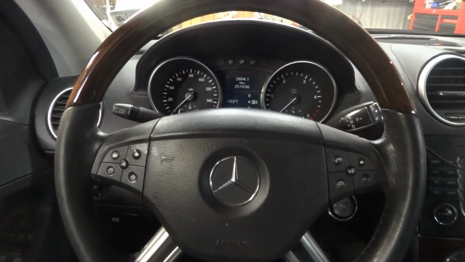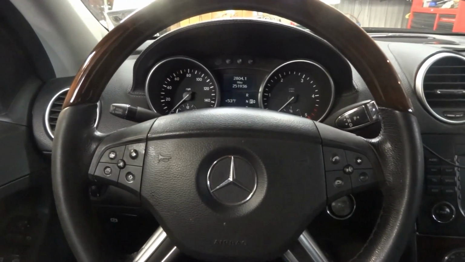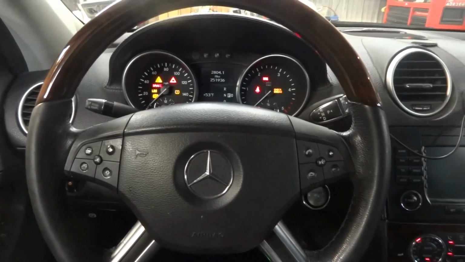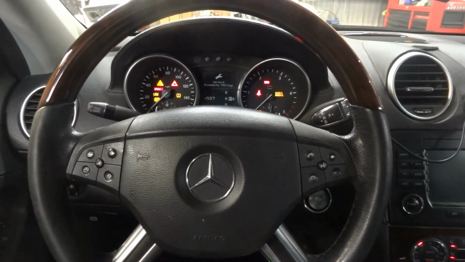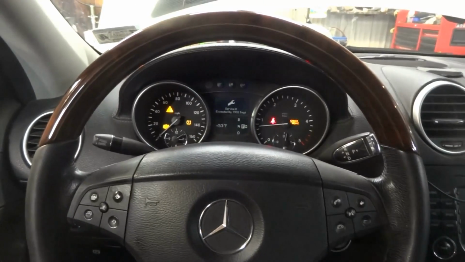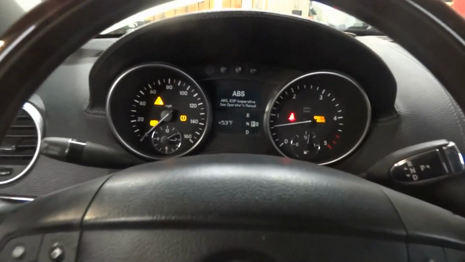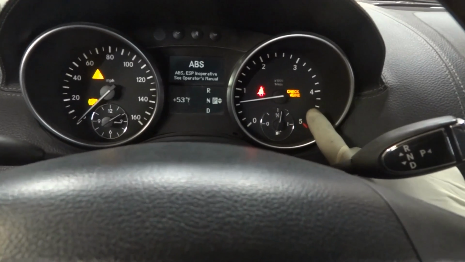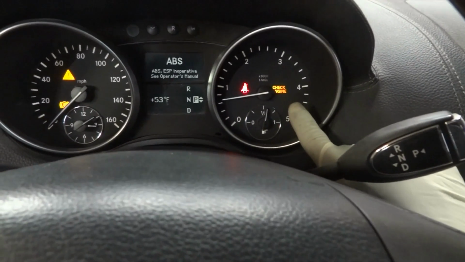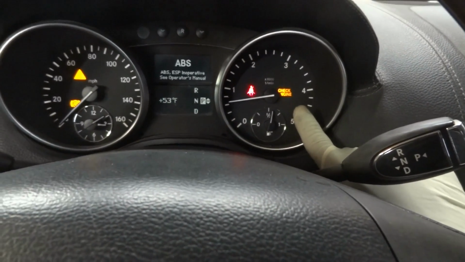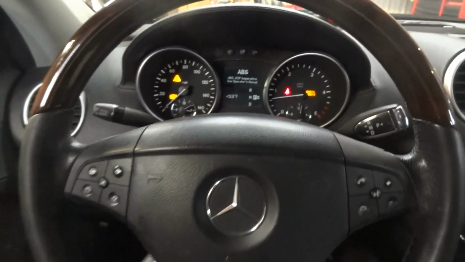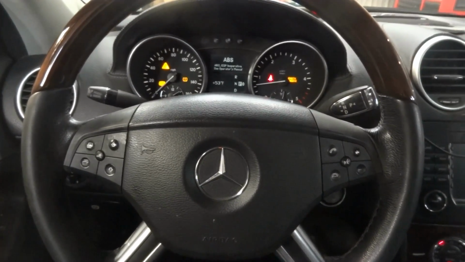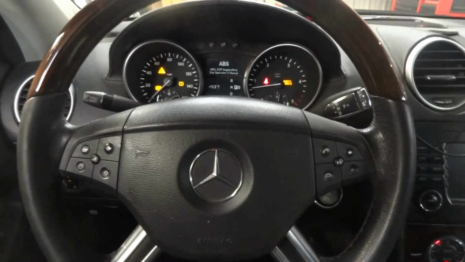So we're inside the car. The first thing I'm gonna do is start it so we can confirm the customer's complaint. So the vehicle is running right now, and as you can see, I'm sorry for that beep, guys. As you can see, the check engine light remained on. So customer's complaint confirmed. Now I'm gonna turn it off so we can connect the scan tool and find out what kind of trouble codes we have in memory.